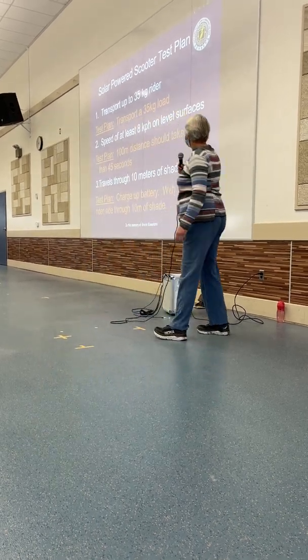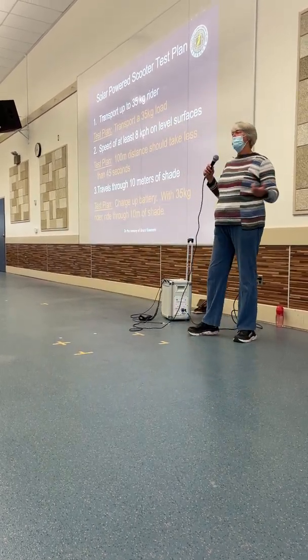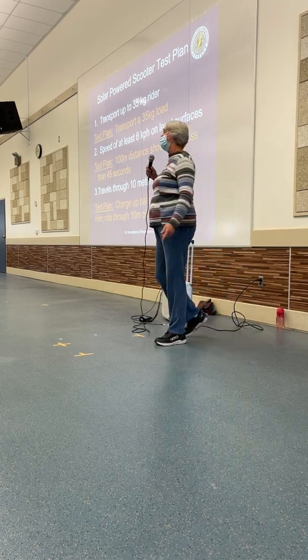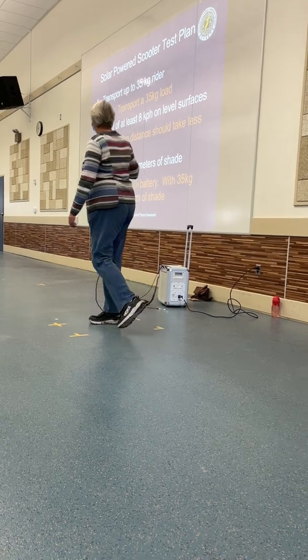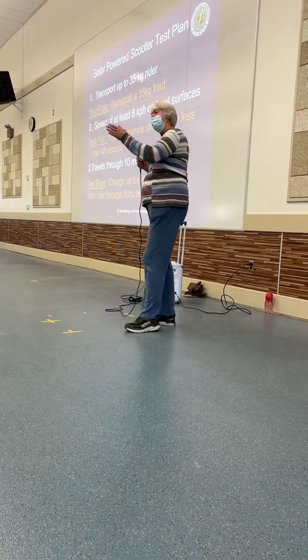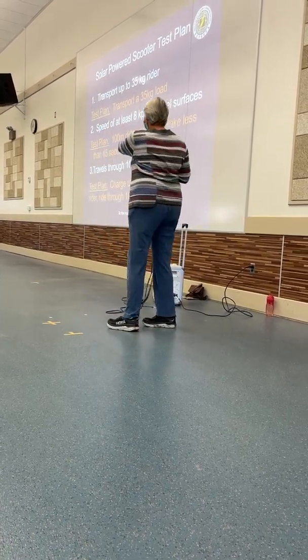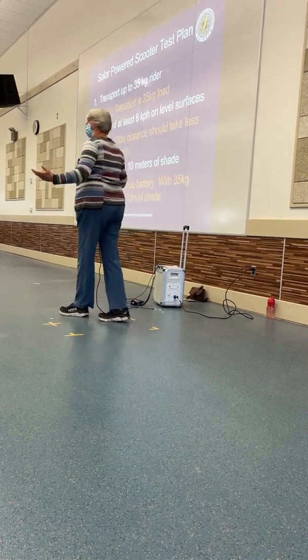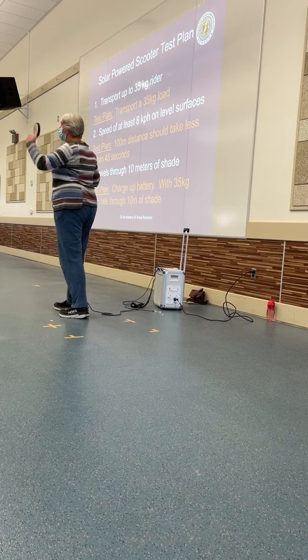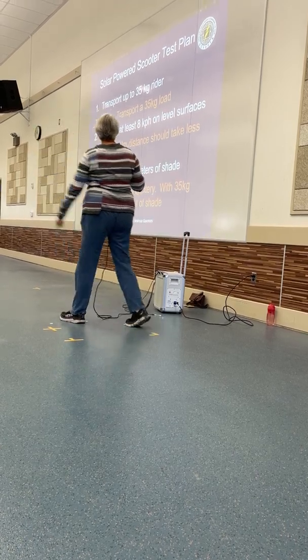Travels through 10 meters of shade. What would you do? I mean, the answer's already up there, so you could just tell me. Charge the battery? Yeah, charge the battery so you have a known initial condition. It doesn't make any sense to do this if you start with an initial condition of a flat battery. It just doesn't work. So think about your initial conditions. If we can move on.